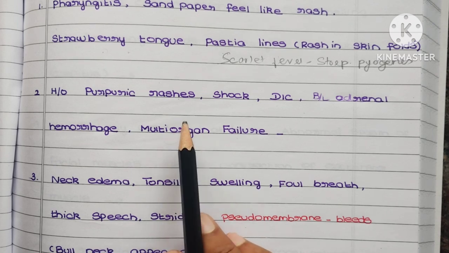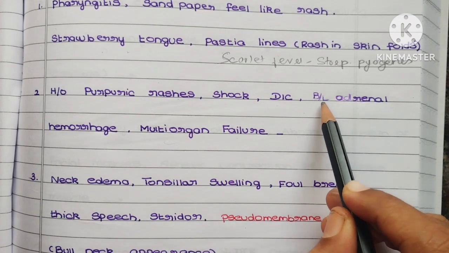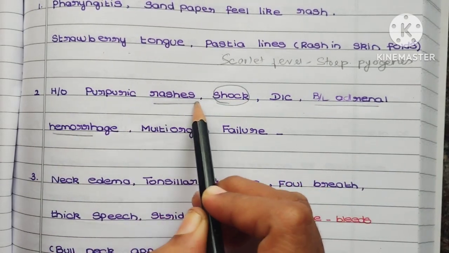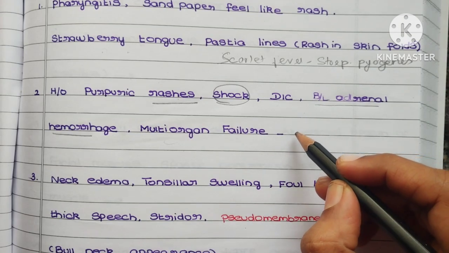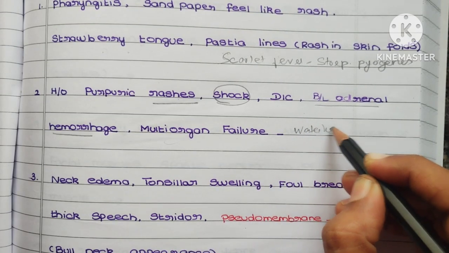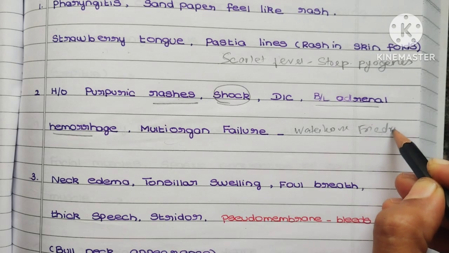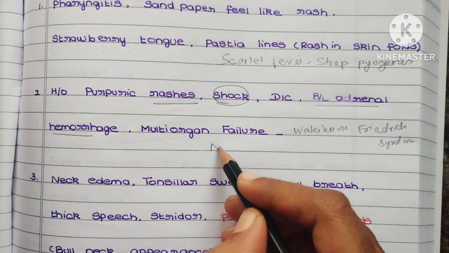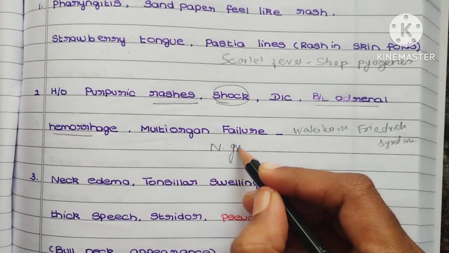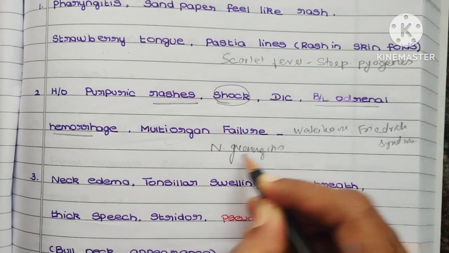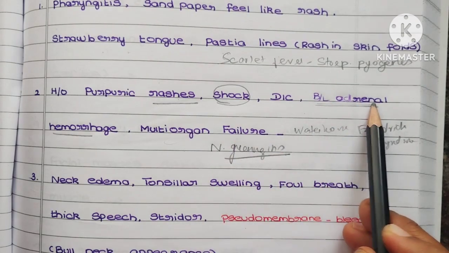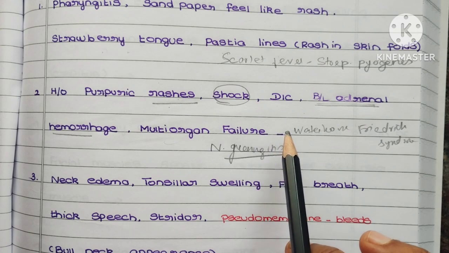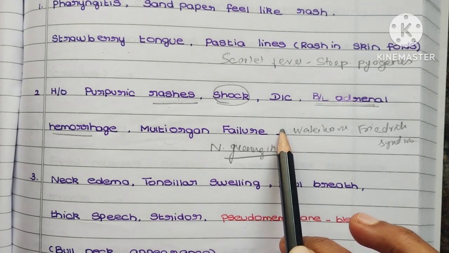If they have given a history like this, bilateral adrenal hemorrhage and shock and these rashes, it is nothing but Waterhouse-Friderichsen syndrome, which is caused by Neisseria meningitidis. So if you come across bilateral adrenal hemorrhage and then rashes, again friends, just a point to remember, this question has been asked in previous years.